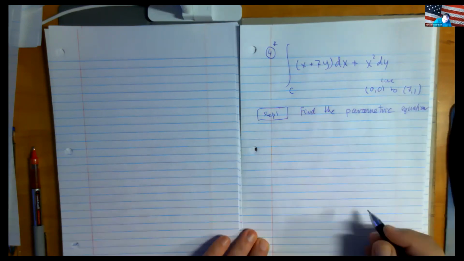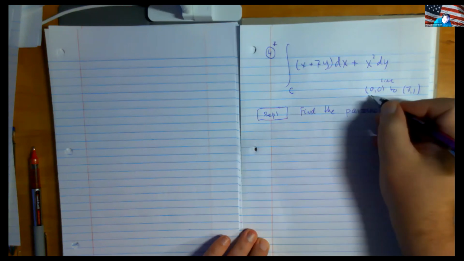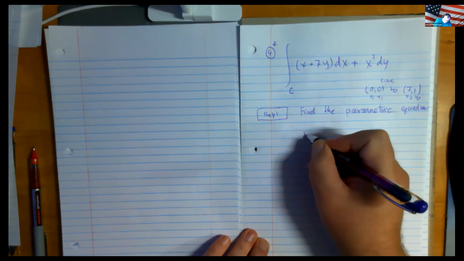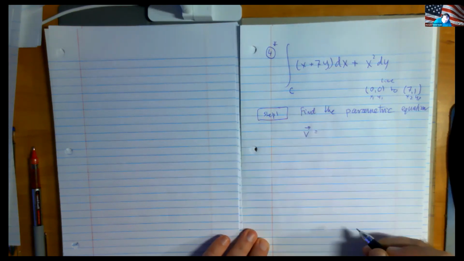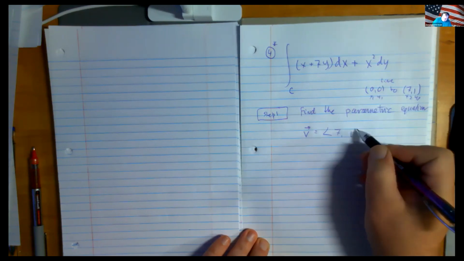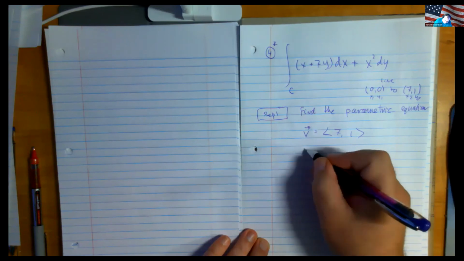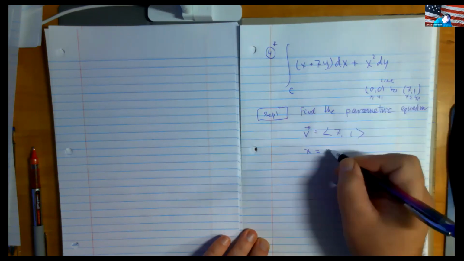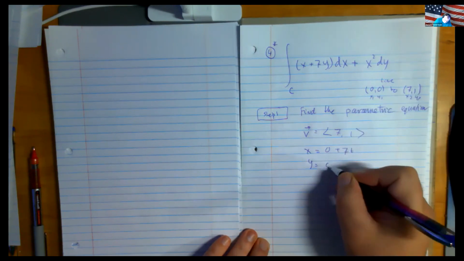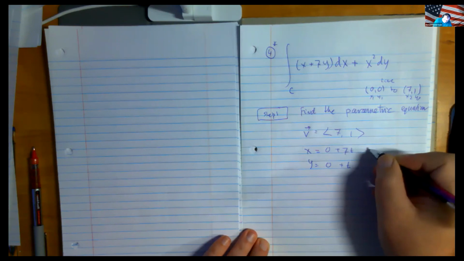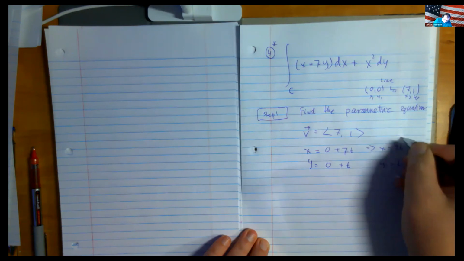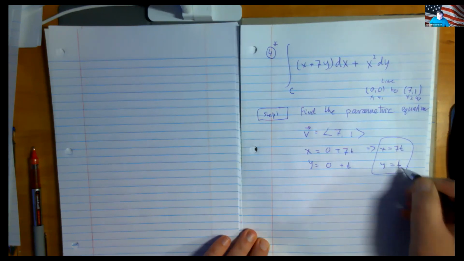In this case, it's a line, so let's go through the process. If I call this one x1, y1, and I call this guy x2, y2, would you agree that the direction vector is 7 take away 0, 1 take away 0? It's pretty easy to do. And the x then will be 0 plus 7t, and y is 0 plus 1t. So here's our parametric equations.